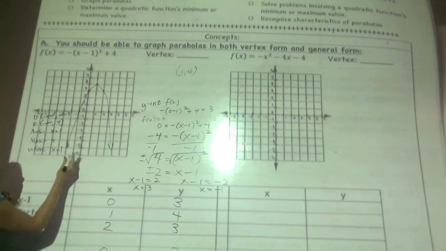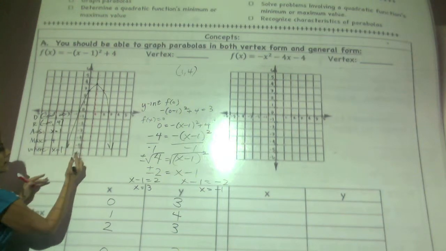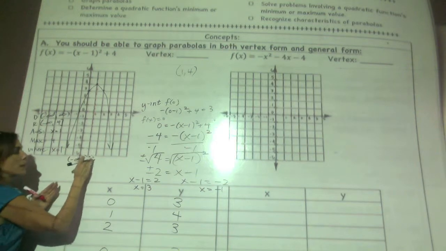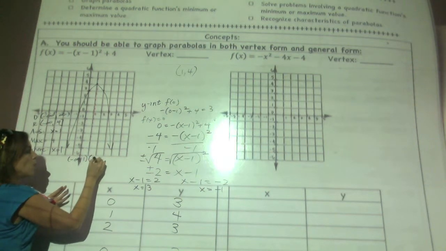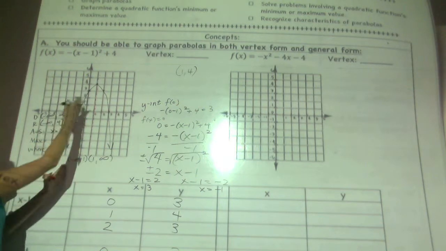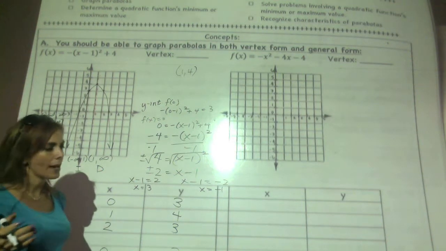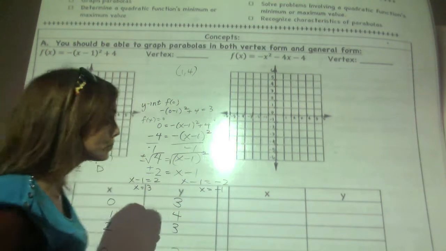So let's think about what this interval is. From this to this is going to be negative infinity to 1, and then from here over is going to be 1 to infinity. Well, what's it doing on this side? It's increasing, and what's it doing on this side? It's decreasing.